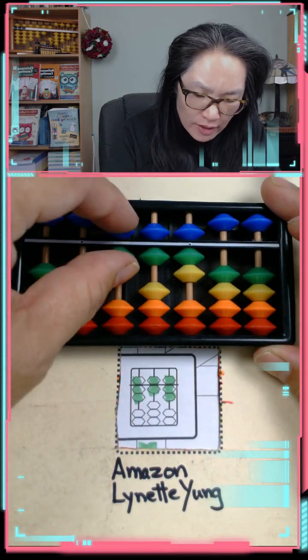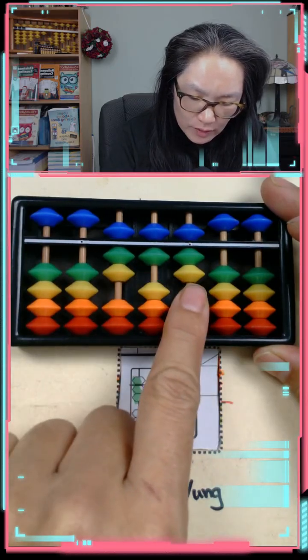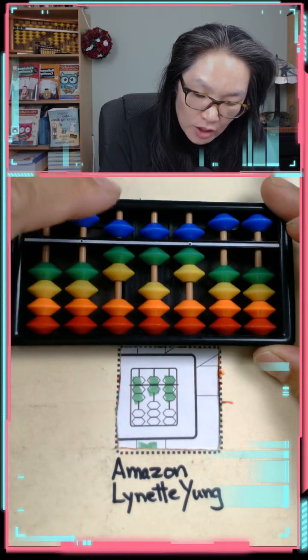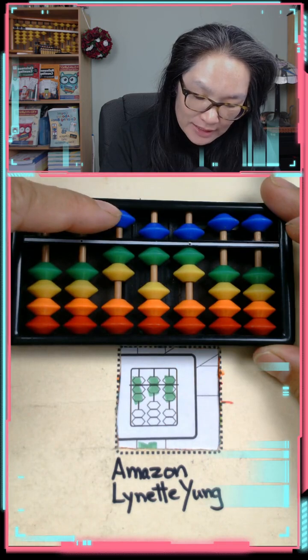So our next number is our hundreds, our tens, and our ones. Remember, the top bead is a value of 5 and the bottom bead is a value of 1. So we have our 5. If I did this, this would be 2.